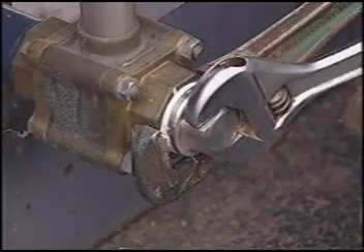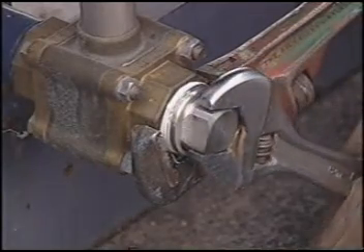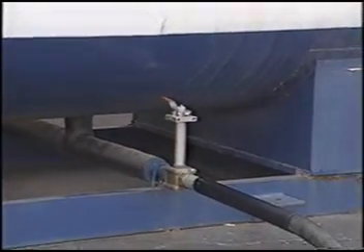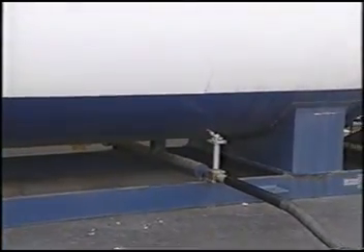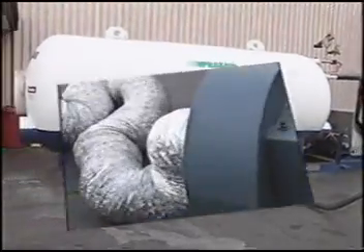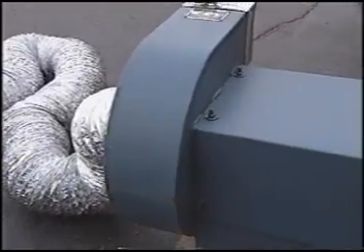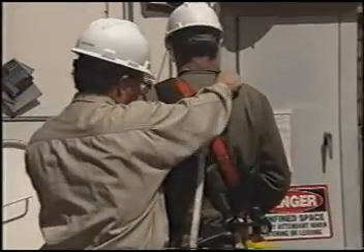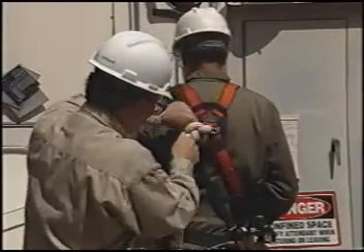Block lines off with a blind or blank flange before anyone enters. Then ventilate the space. Ventilate the entire vessel with air, top, middle, and bottom, before you let workers enter. Get air circulating with fans or any other similar device. Also, make sure anyone entering the confined space has a safety harness with a lifeline.